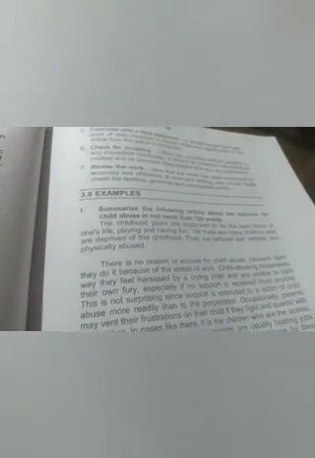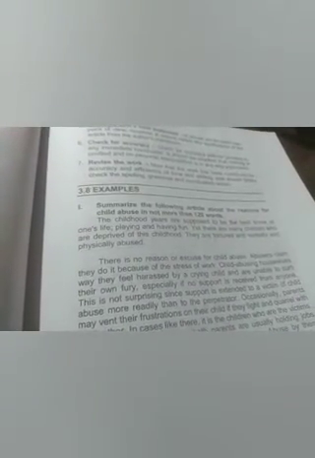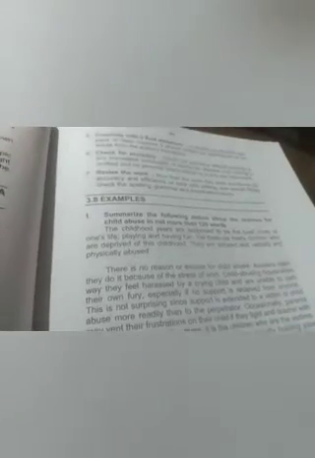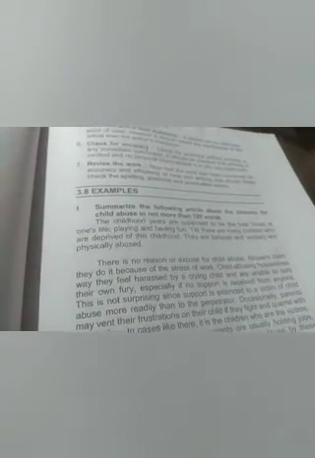7. Revise the work. Now that the work has been monitored for accuracy and efficiency of tone and writing, one should finally check the spelling, grammar, and punctuation errors. 3.8 Examples. First, summarize the following article about the reasons for child abuse in not more than 120 words.